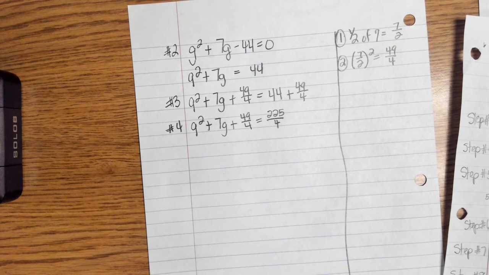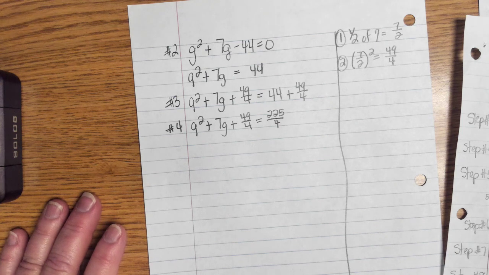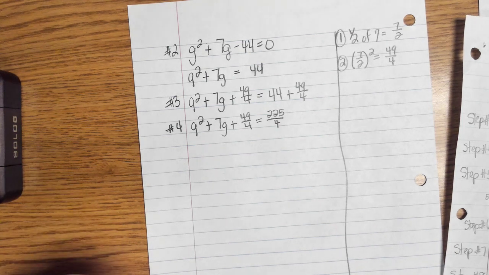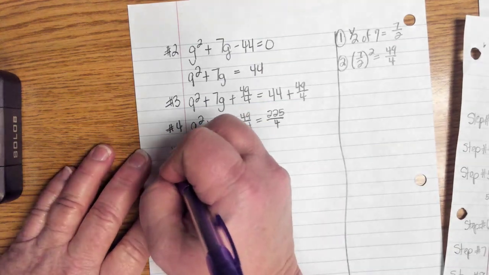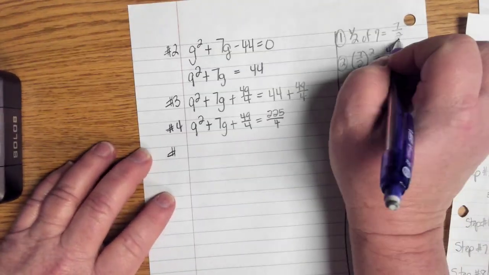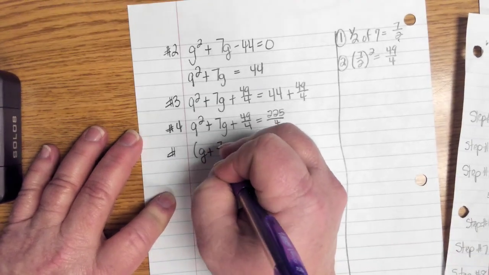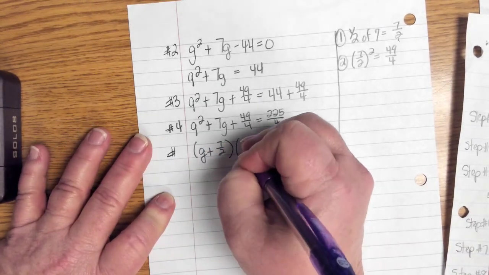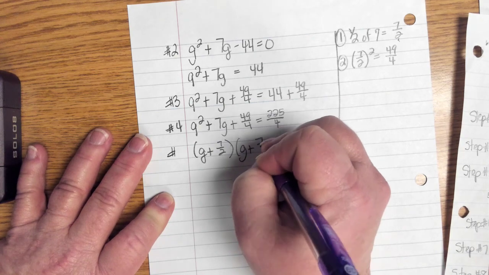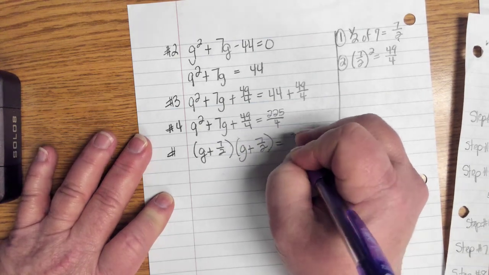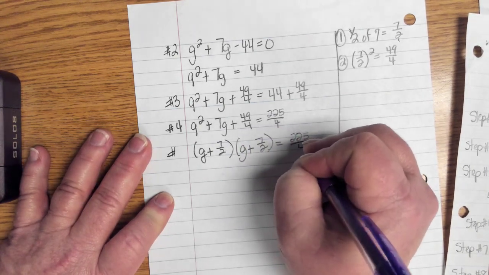Alrighty, step 5 says write the binomials 5a for the perfect square trinomial on the left side using the number from step 1. So, number 5, we're going to go back to step 1 and use 7 halves, and I'm going to write g plus 7 halves times g plus 7 halves is equal to 225 over 4.